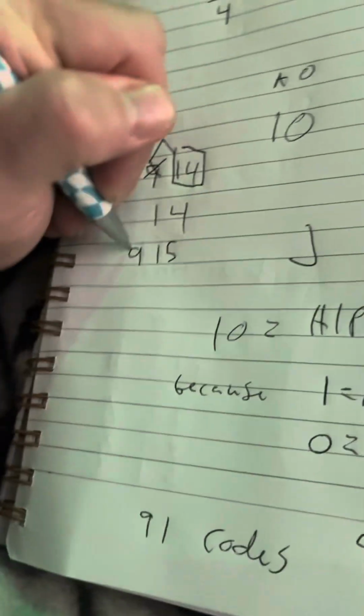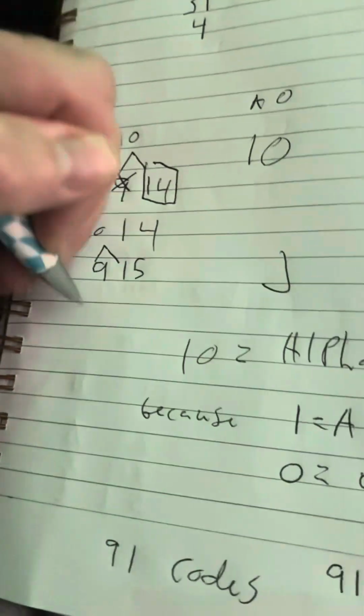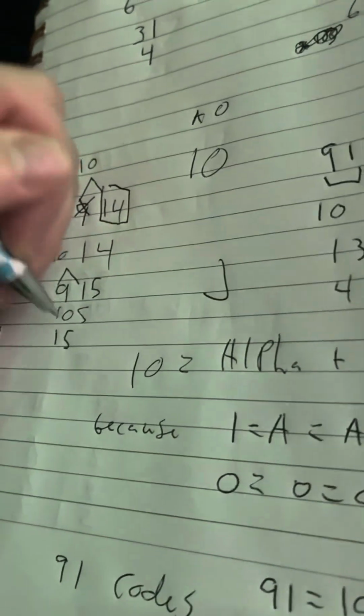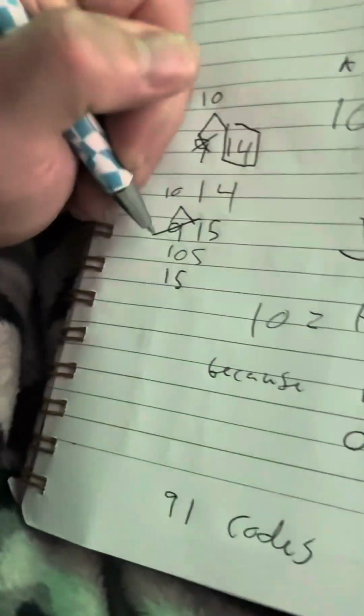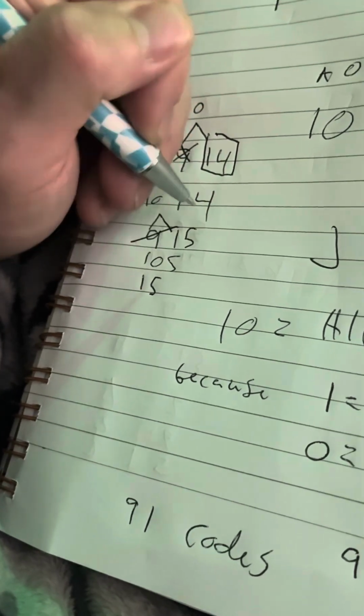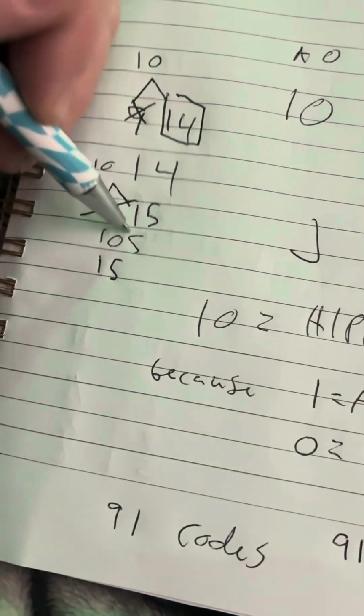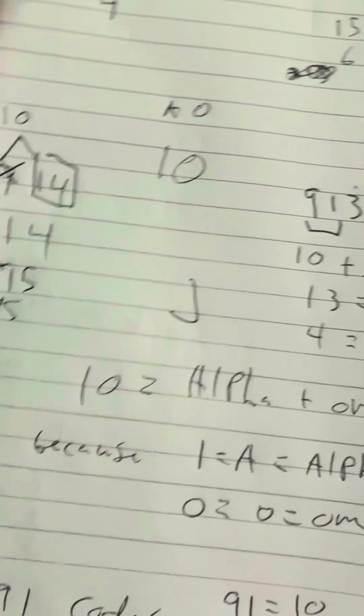915, right? 9 plus 1, that equals 10. 10 plus 5, that's 105. That's 15 when you get rid of the 0. So again, the 9 disappears, and the 15 remains, the 1 and the 5, because 0 is just a placeholder, right? So, I mean, it works. It'll even work with 917. You know what I mean?